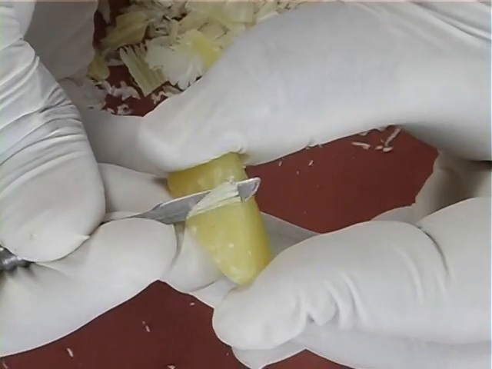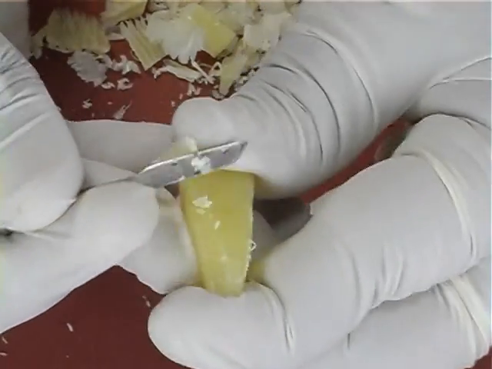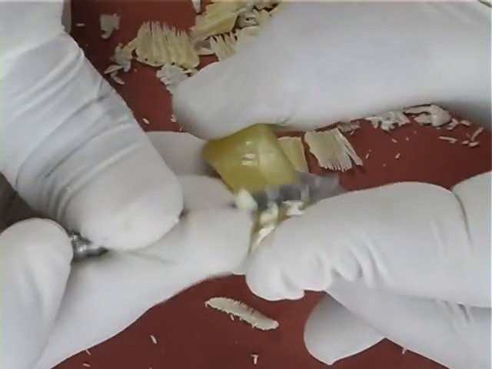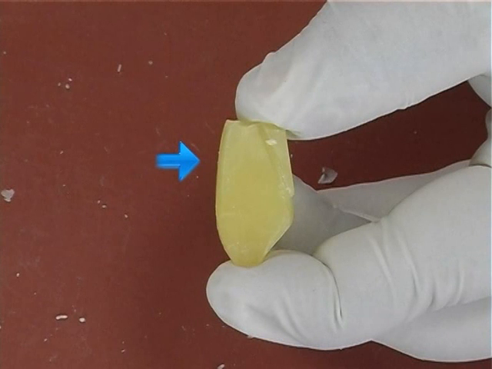Now, the labial surface of the root is carved by slowly removing wax from the cervical line up to the apical end. This is how a completed labial root outline should be.